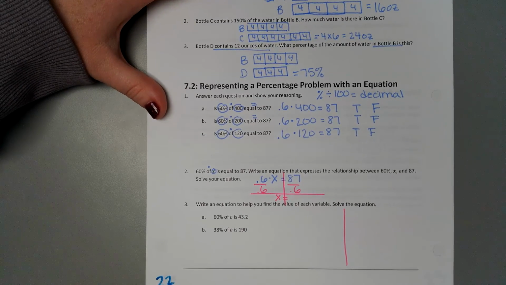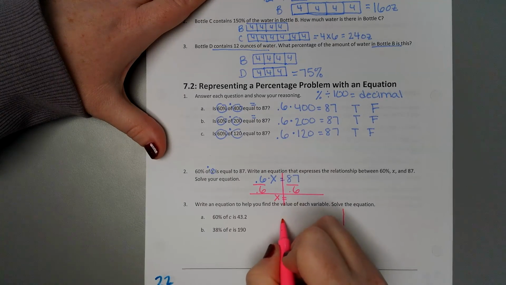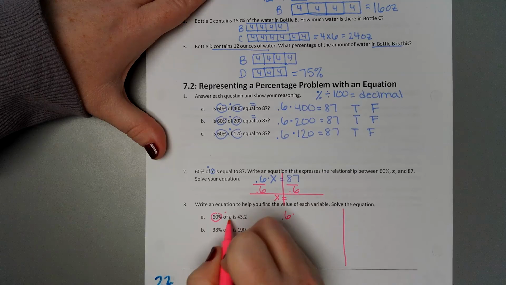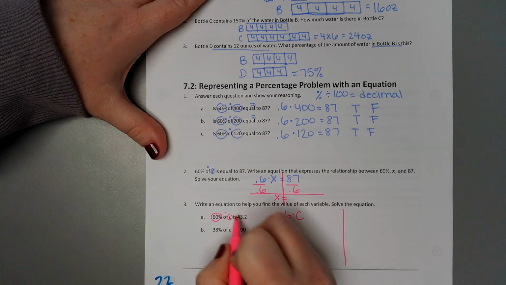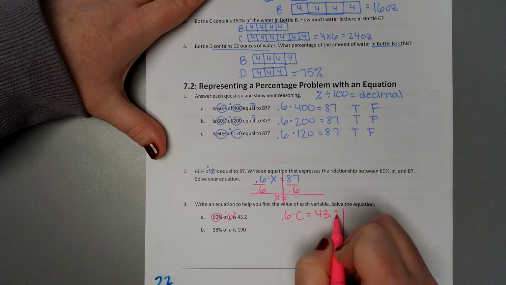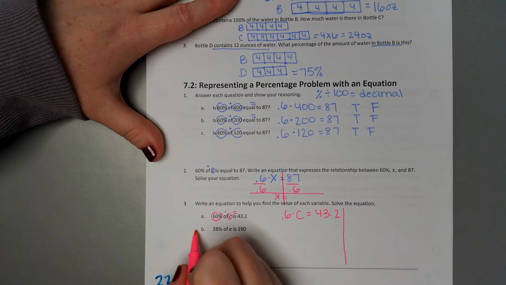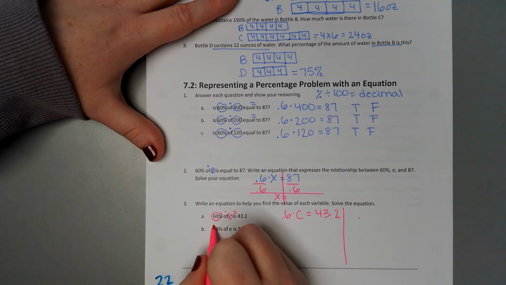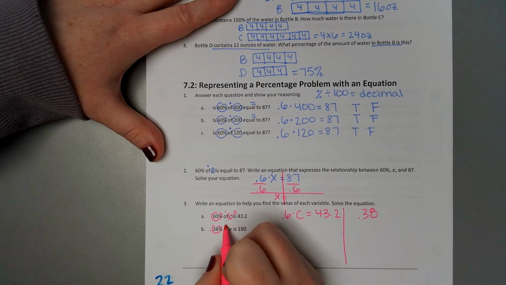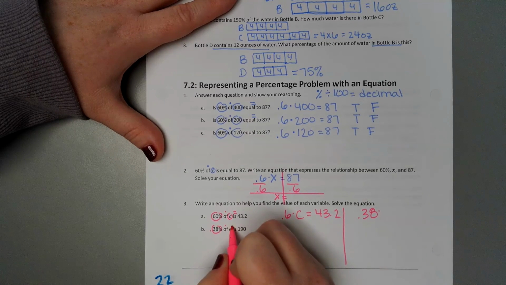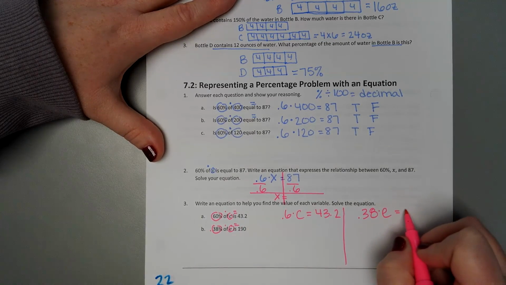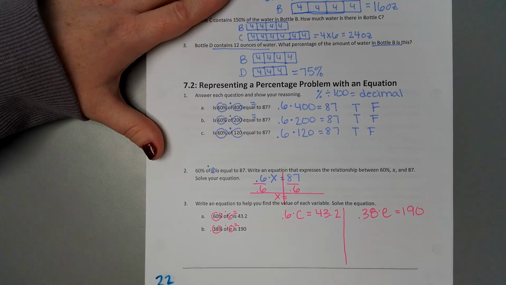3. There are 2 of them. So we have 60%, so my same decimal, of means to multiply, C means equals 43.2. And B is 38%, so we have 0.38 of, which means to multiply, E, which is our variable, is 190.